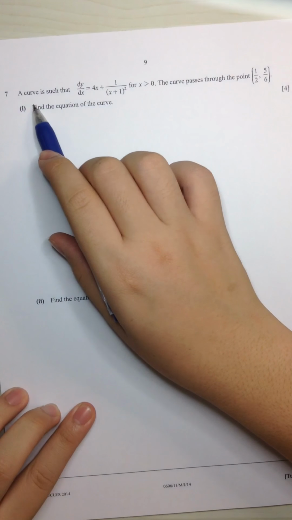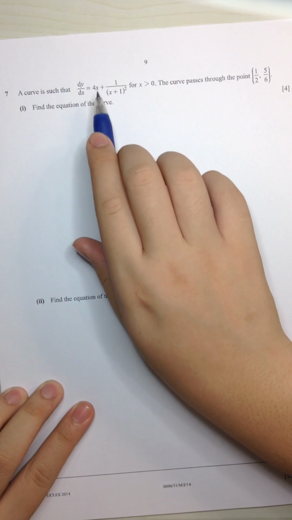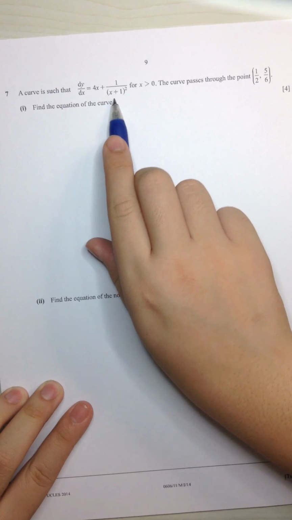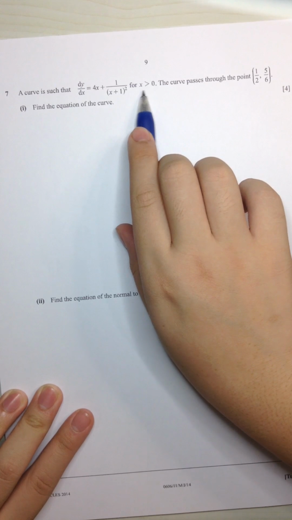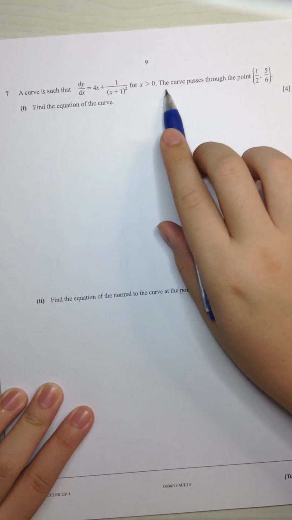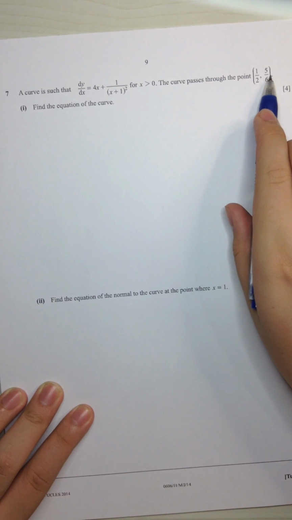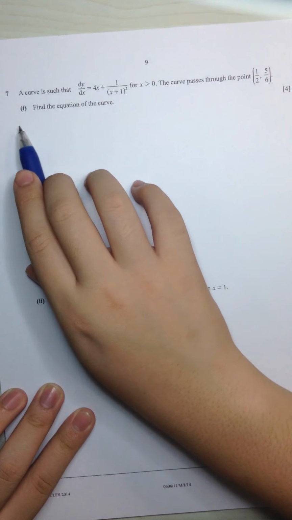Question 7. A curve is such that dy/dx equals (4x + 1)/(x + 1)² for x greater than 0. The curve passes through the point (1/2, 5/6). Part 1. Find the equation of the curve.